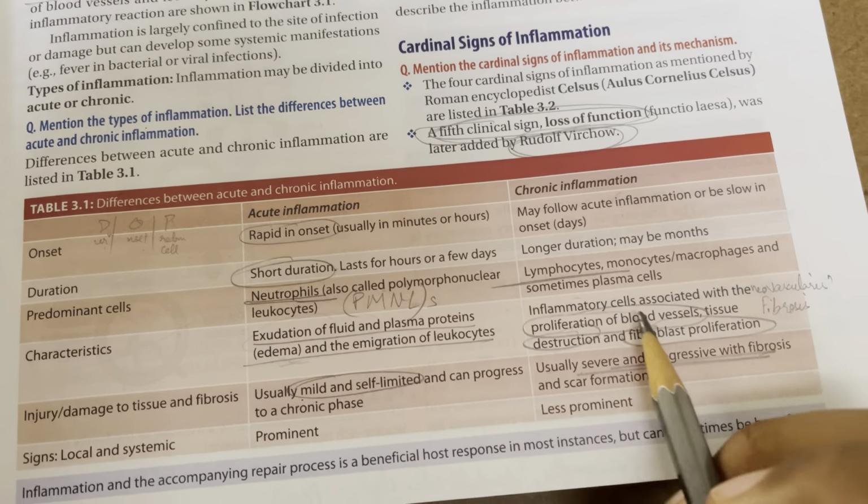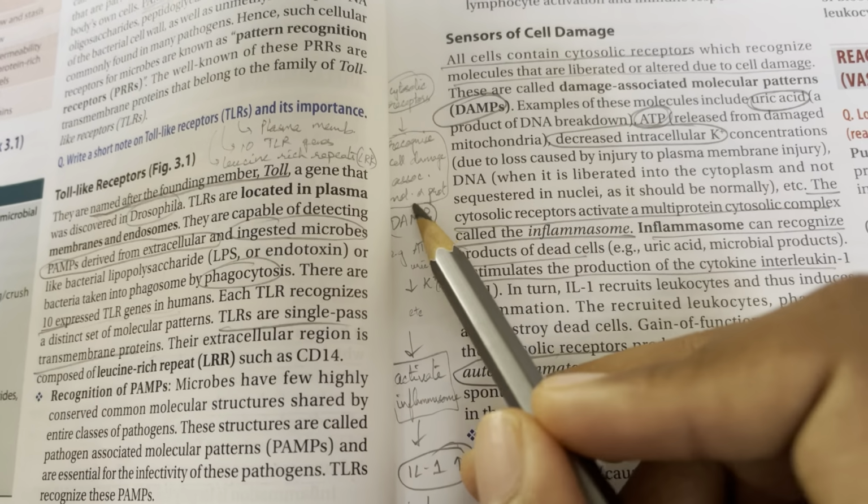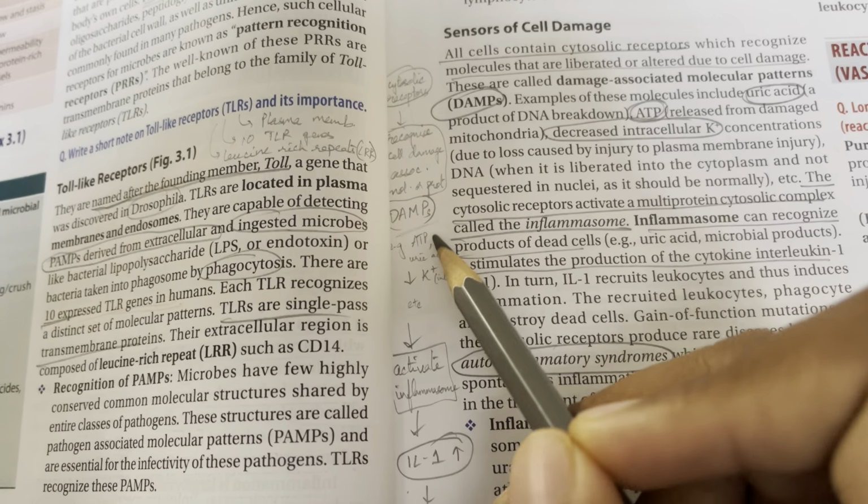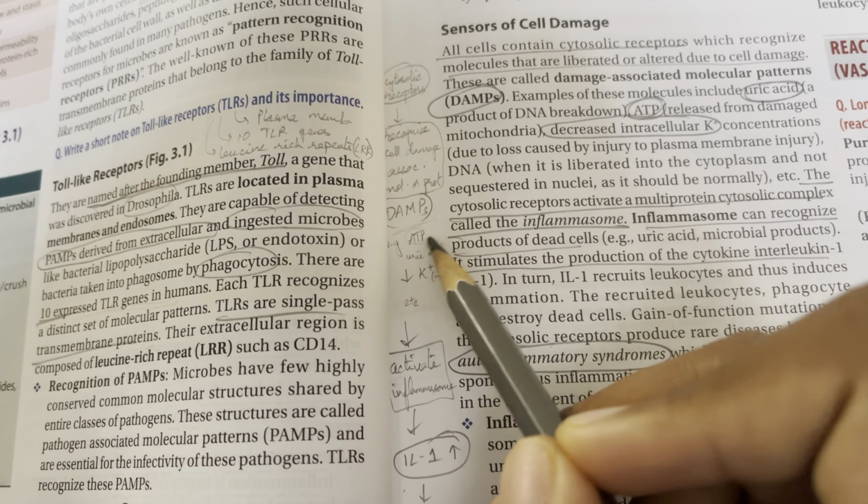So we also have sensors of cell damage. Not only for microbes, we also have cell damage sensors. So cytosolic receptors recognize cell damage associated molecules or proteins. They are called DAMPs, damage associated molecular patterns, such as ATP or uric acid or increase in intracellular potassium, etc. And this activates an inflammasome. It is a multi-protein cytosolic complex. The inflammasome can recognize products of dead cells such as uric acid and microbial products, and it stimulates the production of the cytokine interleukin 1. So interleukin 1 recruits leukocytes and there is inflammation. Gain of function mutations cause autoinflammatory syndrome.